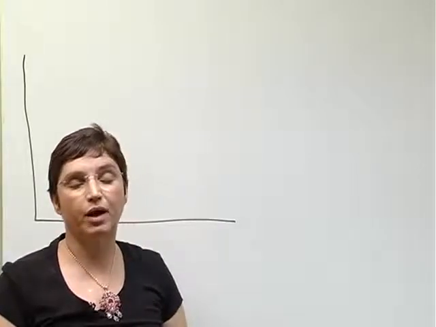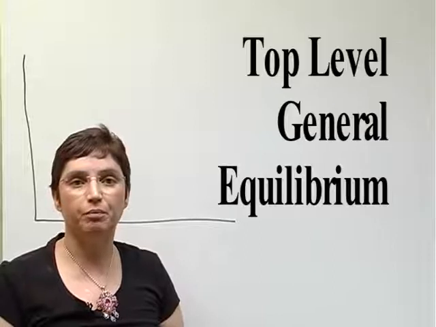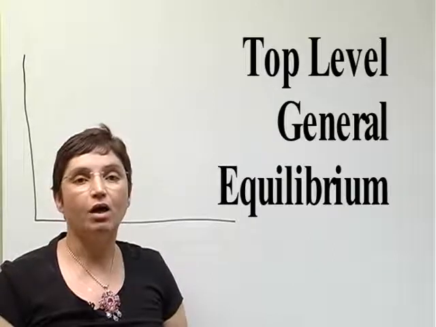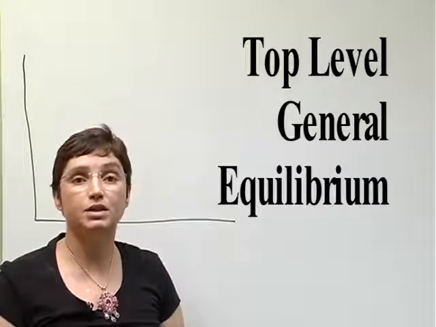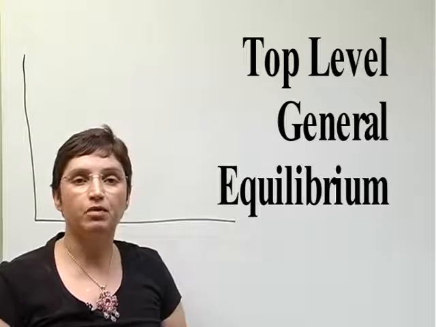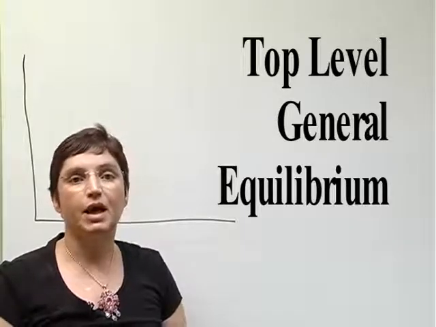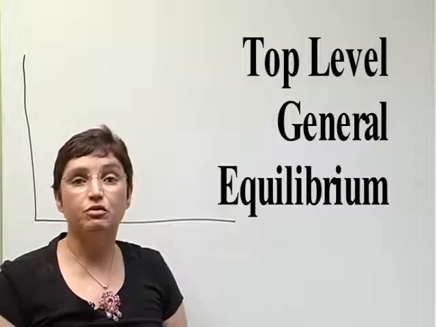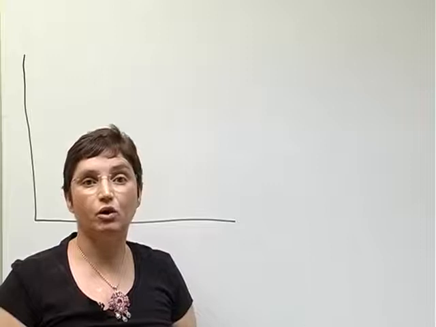explaining the diagrams. First of all, I want to focus today on top-level general equilibrium and how that point is actually reached and why it is seen as a Pareto optimal point. The top-level general equilibrium point is sometimes also seen as allocative efficiency. So please keep that in mind as I go along.